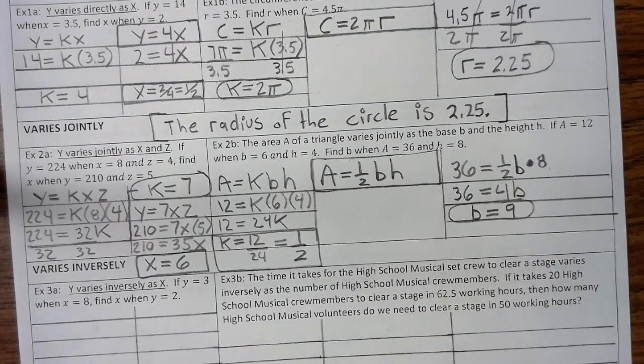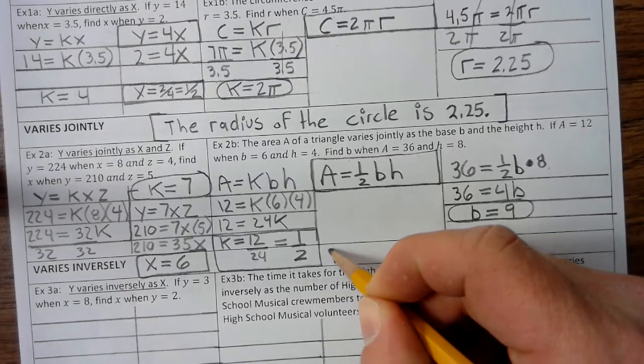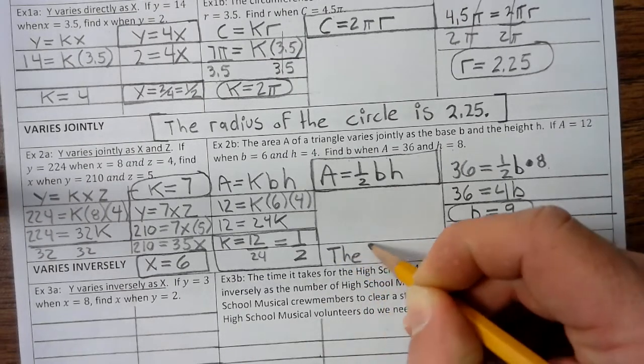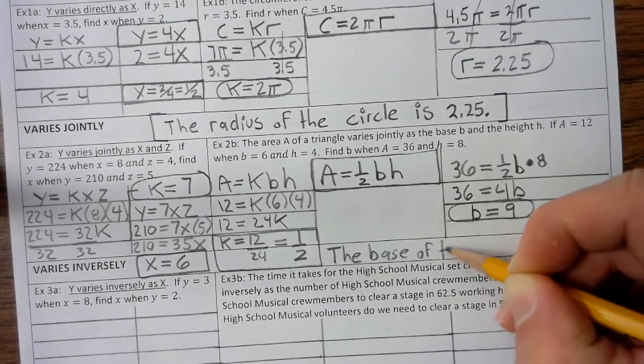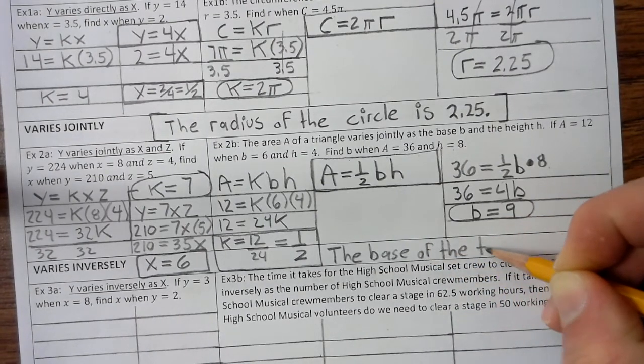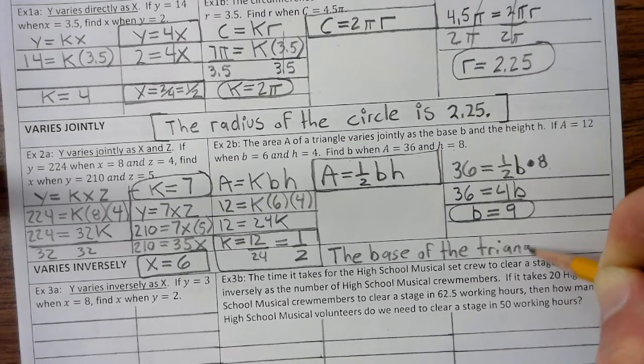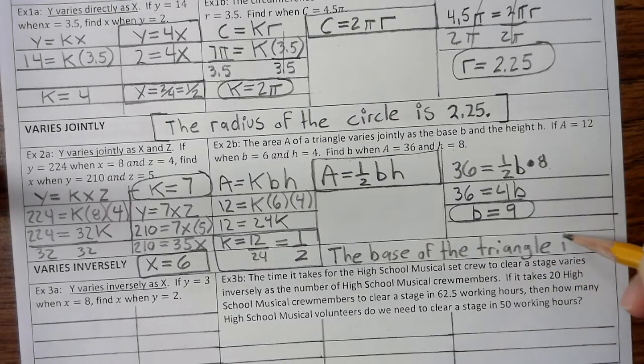Now, it says to write the answer in a complete sentence, so we would say the base of the triangle is 9.